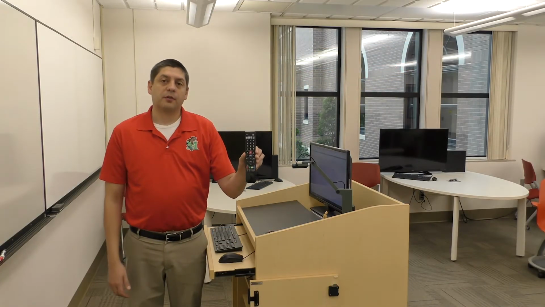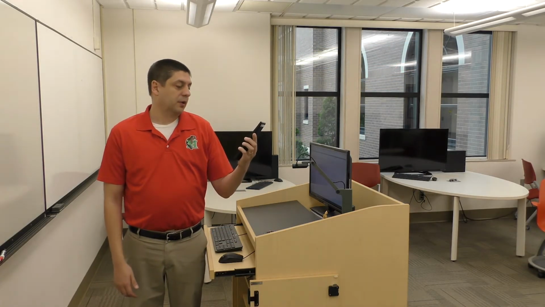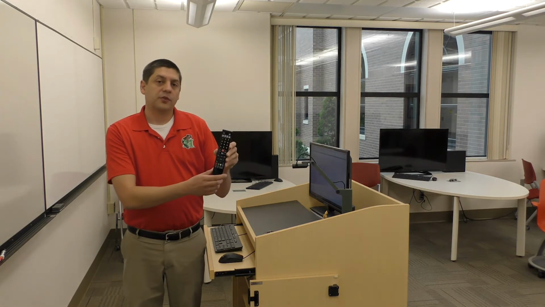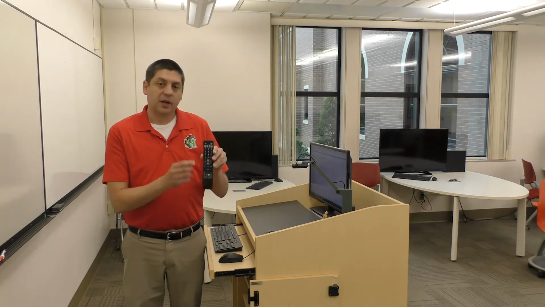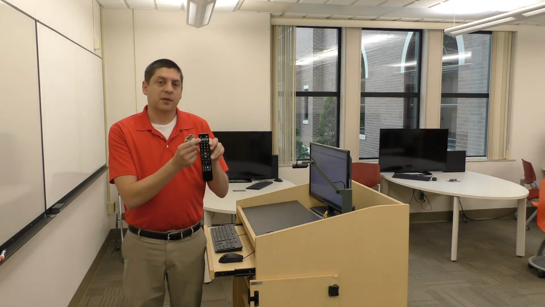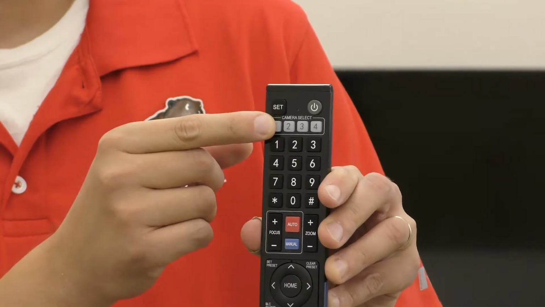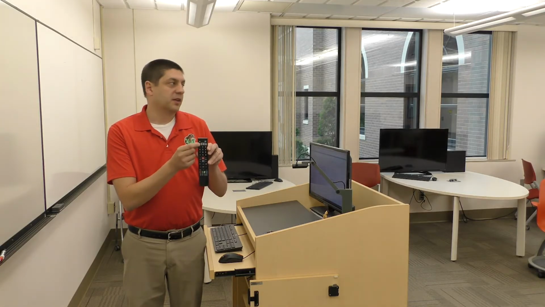And we have this remote for the camera. This one, you'll always use camera 1, which is in the back of the room. This camera films the action in the classroom and broadcasts it remotely to your students watching via Collaborate, Zoom, etc. For this camera, you want to make sure that you select camera 1 because since there's only one camera, this is the one we're going to be dealing with.